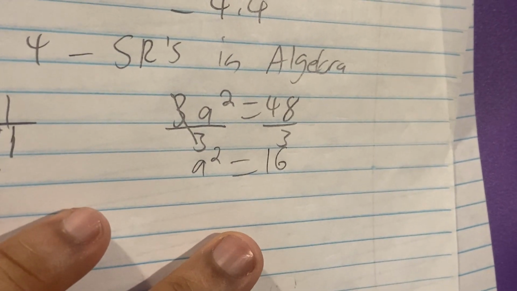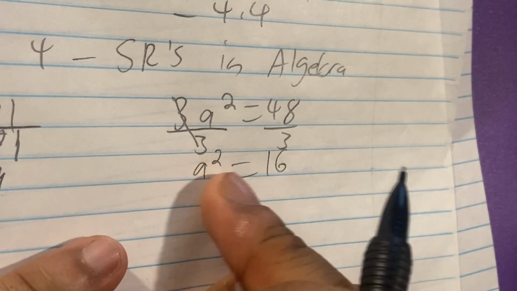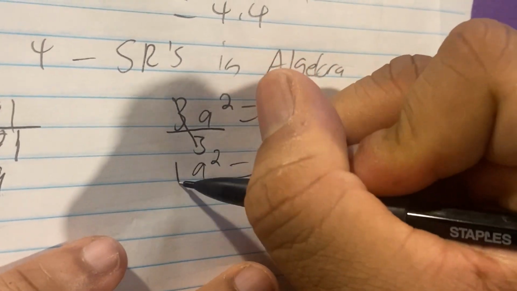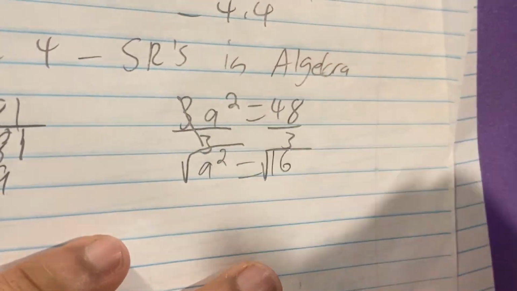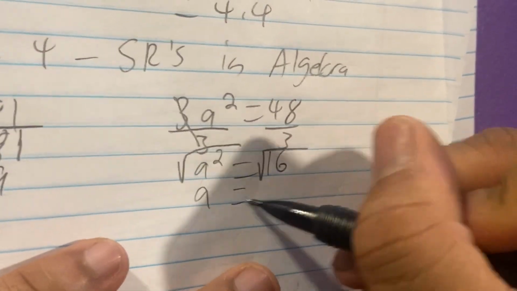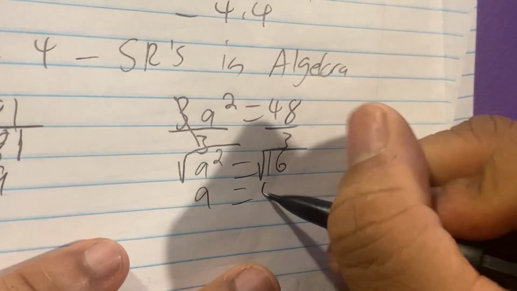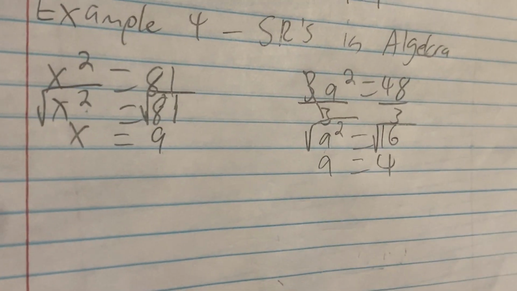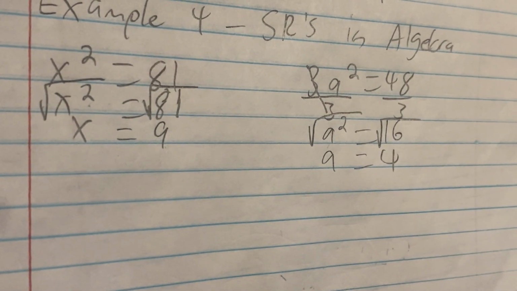So obviously, what are we gonna have to do to find out what a equals by itself if it's squared? We have to find the square root. So the square root of a squared is just a. And what's the square root of 16? 4. Very, very good job. So yeah, these are pretty easy. Honestly, they're not hard at all.